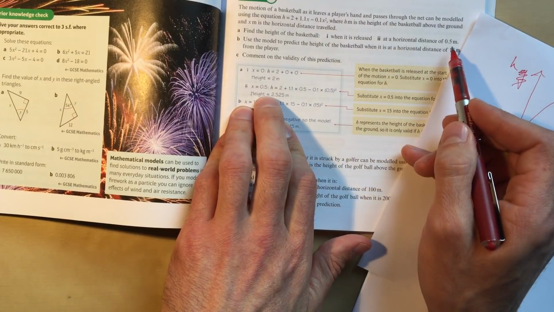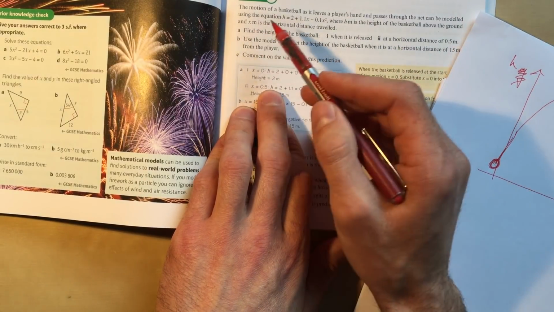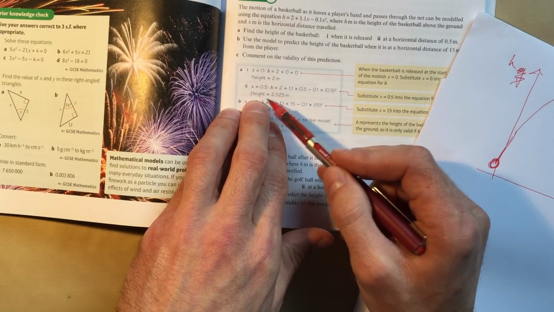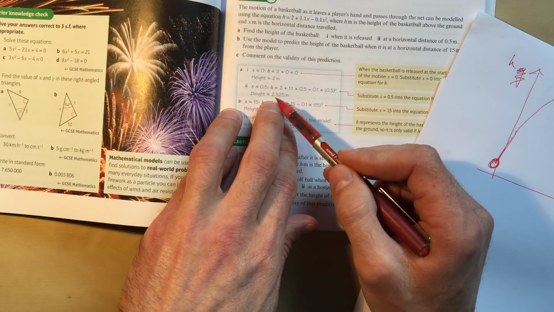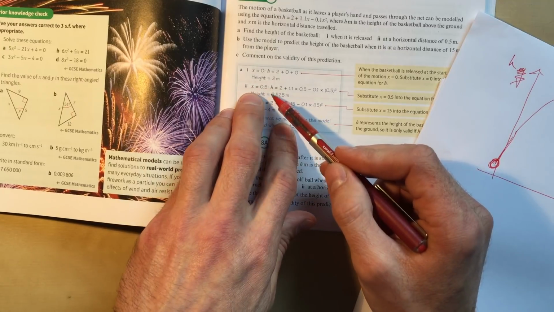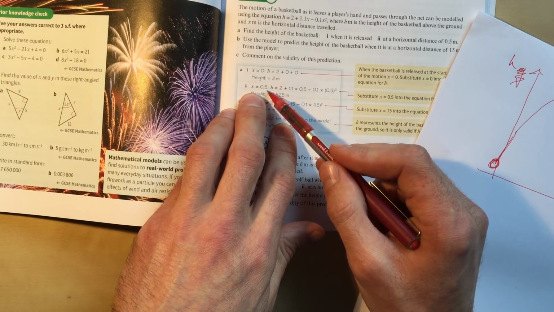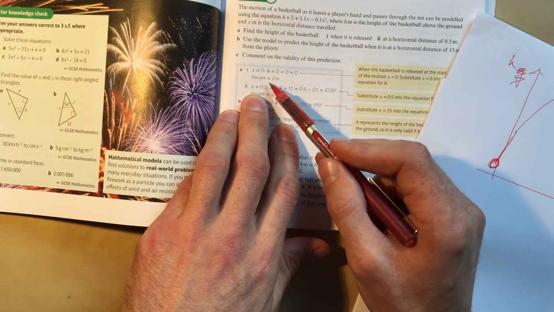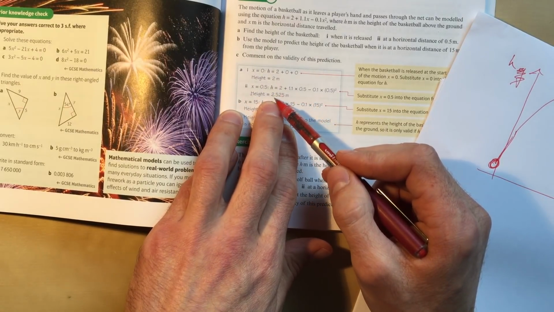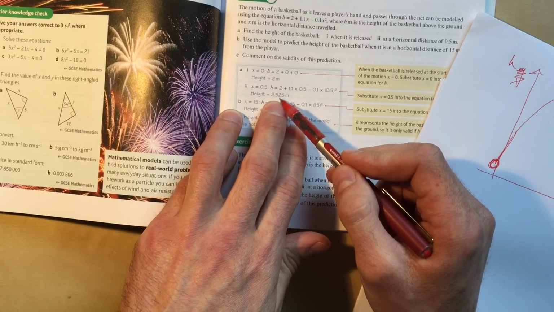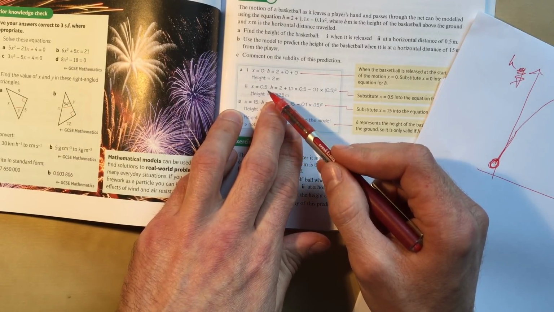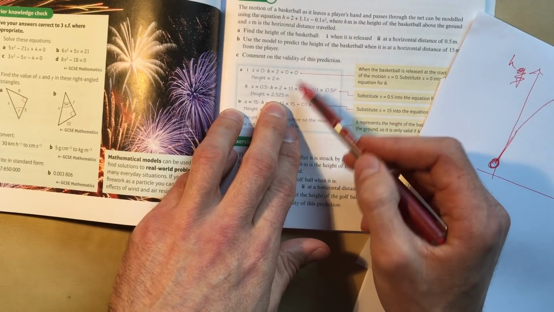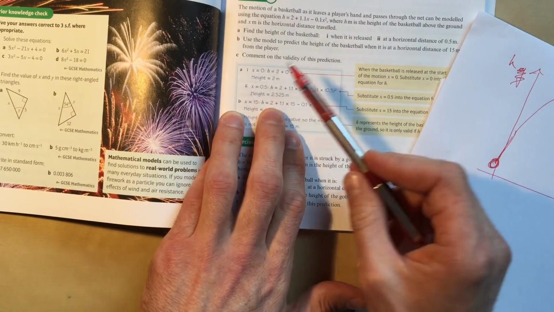When it's at a horizontal distance of 0.5 meters, so here x is our horizontal distance, so when x equals 0.5, h equals, and we can put that in, and the height it says is 2.5 meters. So when it's travelled 0.5 meters, when it's 50 centimeters away from the hand of the person that threw this basketball, it's 2.5 meters in the air, roughly. Well, that makes sense. It's gone half a meter horizontally, it's gone half a meter vertically. So again, this model seems to be making some sort of sense here.